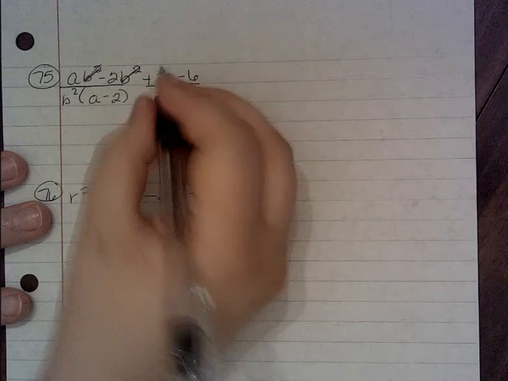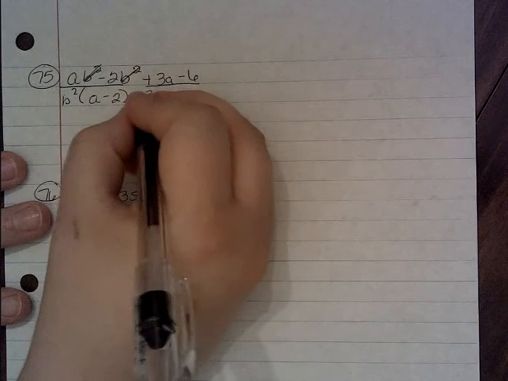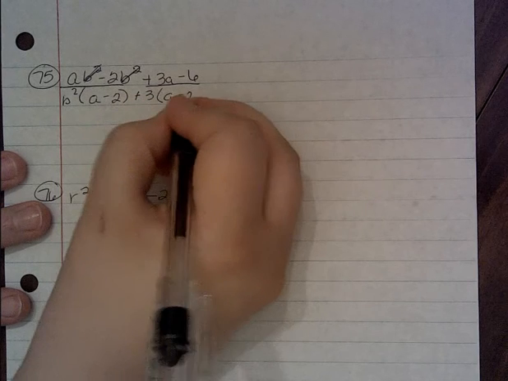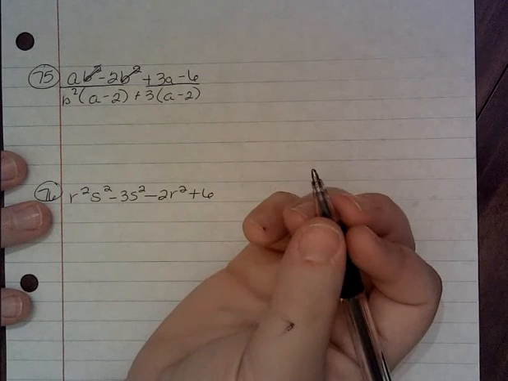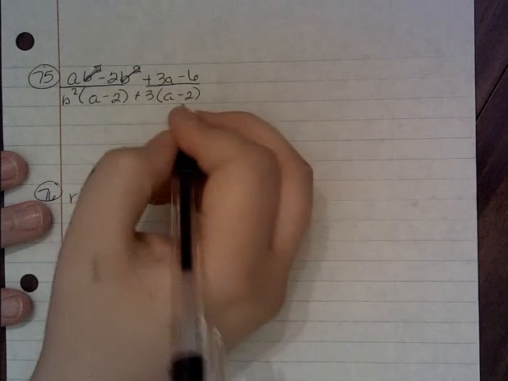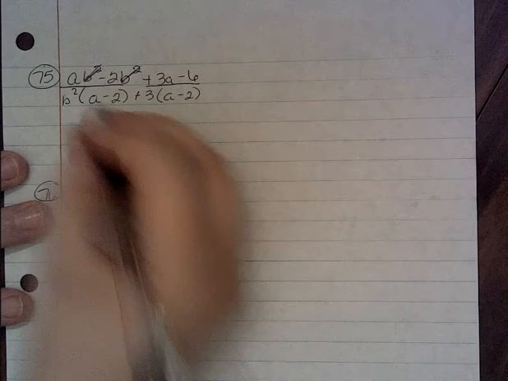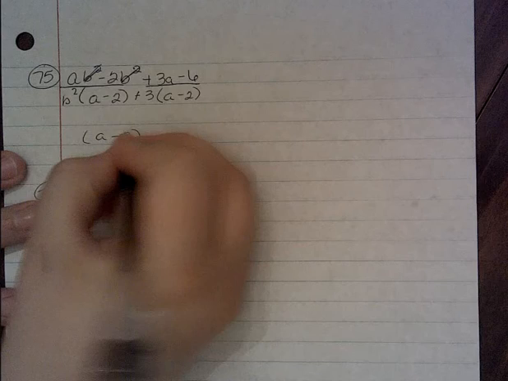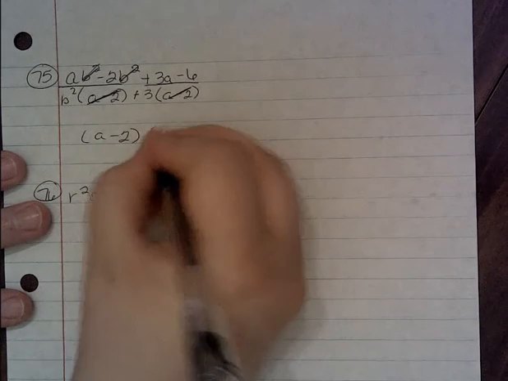And then here I can take out a 3, and I'm left with a minus 2. So I have the same thing inside of each set of parentheses. So I have an a minus 2 I can pull out, and I'm left with b squared plus 3.